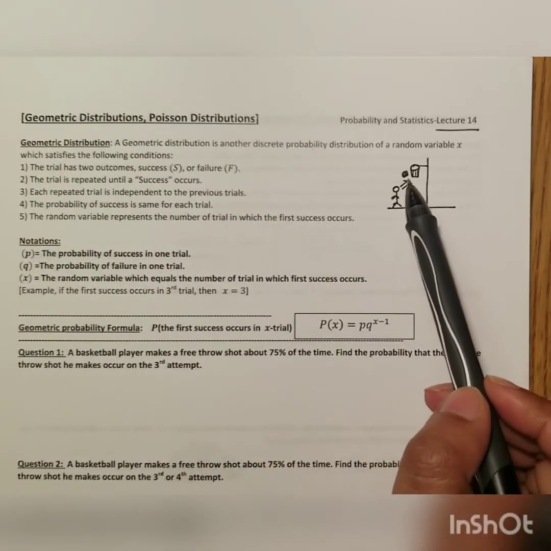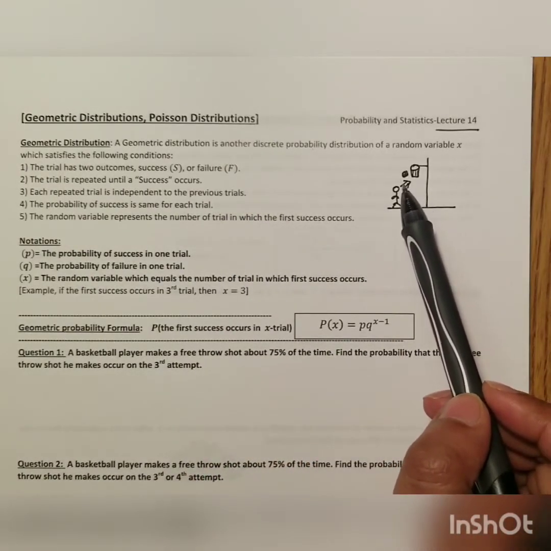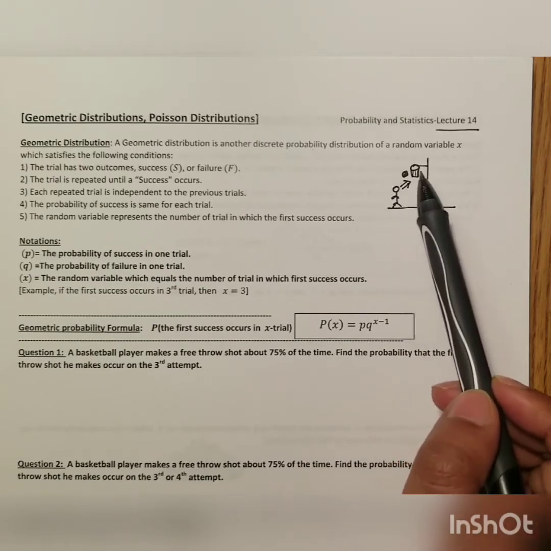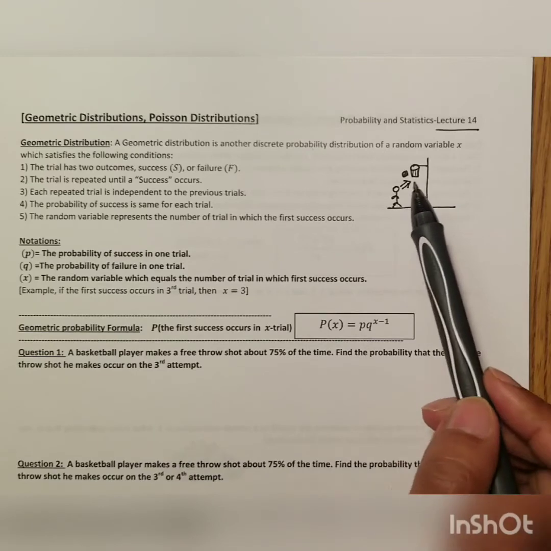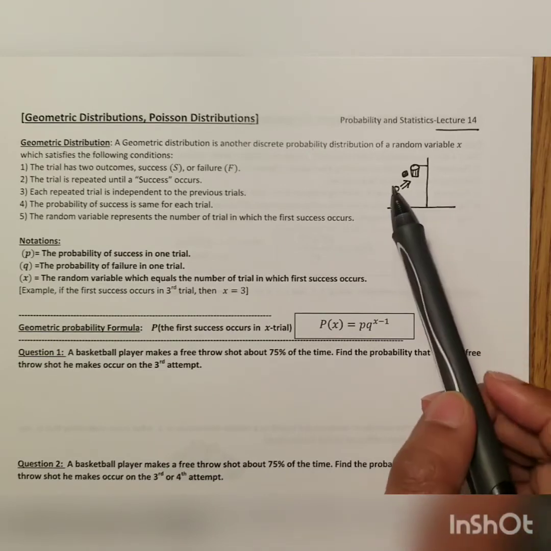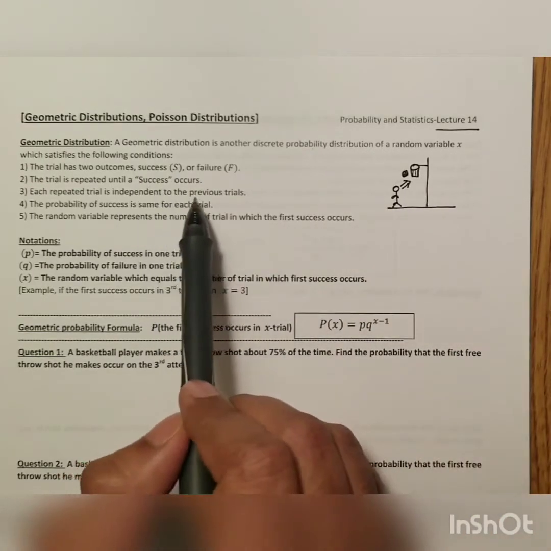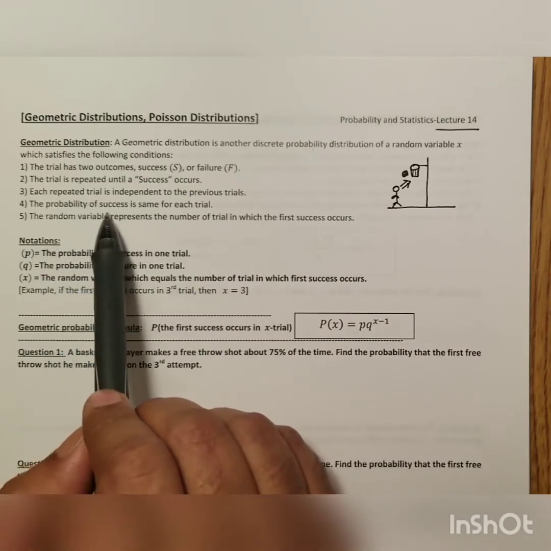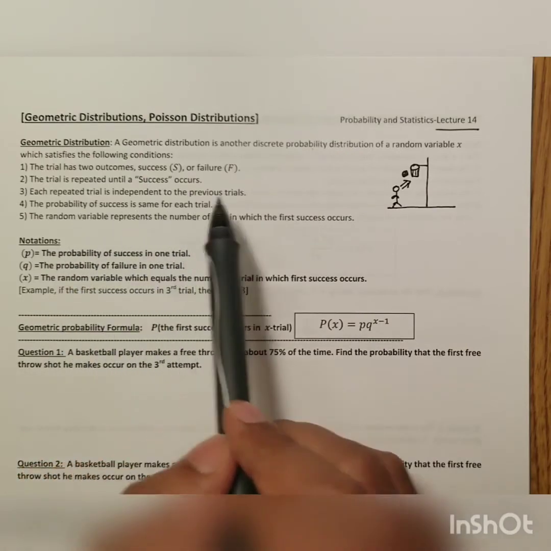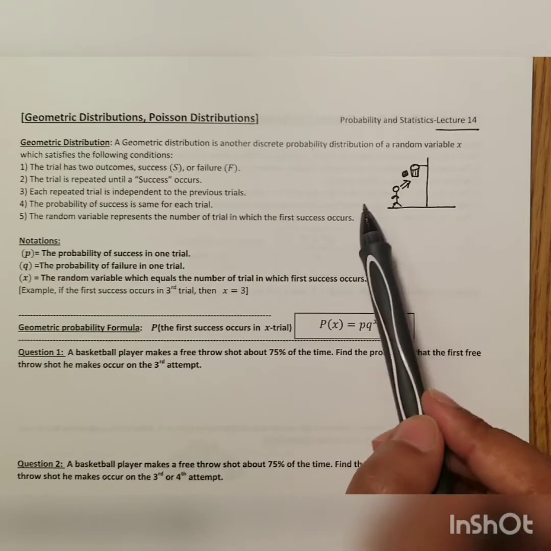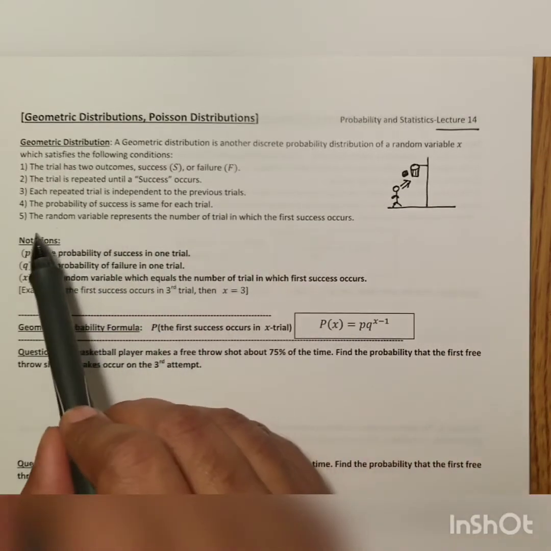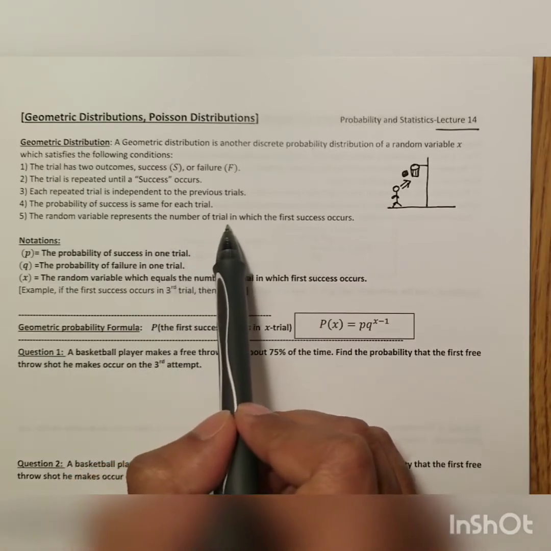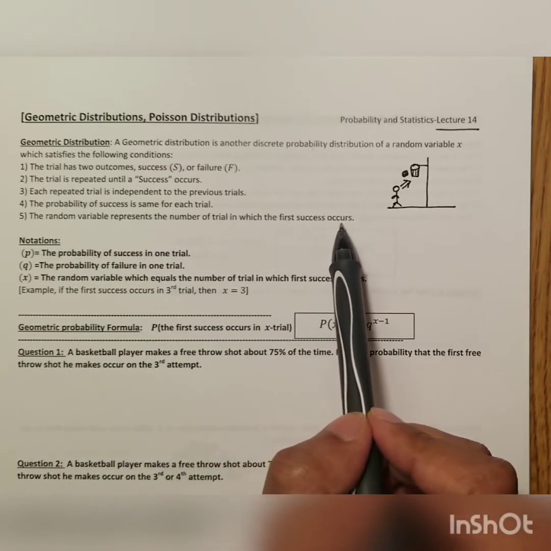You throw the first time, you get a failure, it has no relation with the second trial, because in the second trial you can get success, or you can get a failure again. The probability of success is the same for each trial, because the same person is doing the experiment. The random variable represents the number of trials in which the first success occurs.